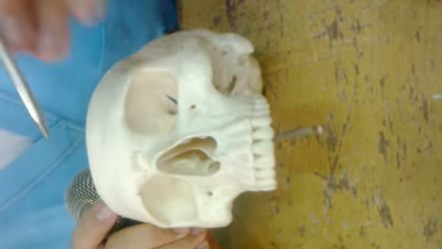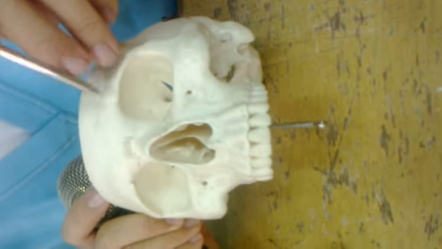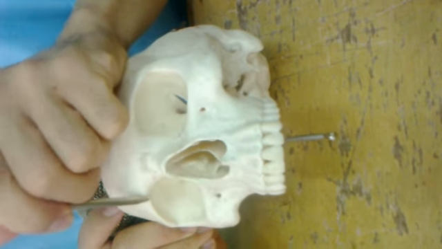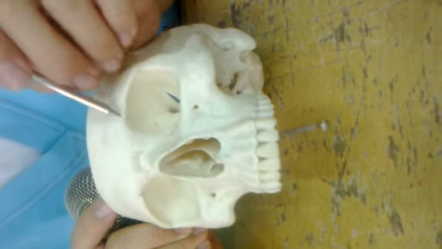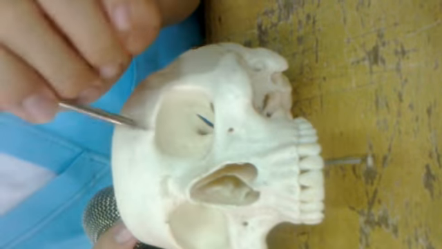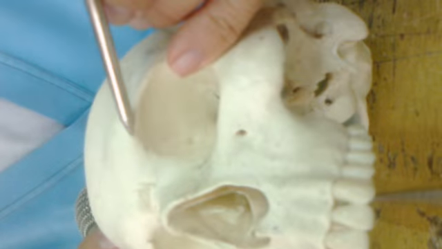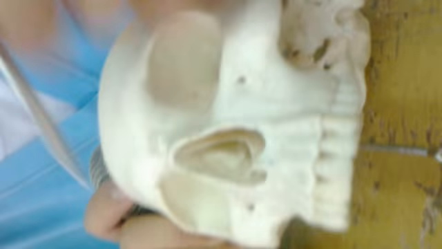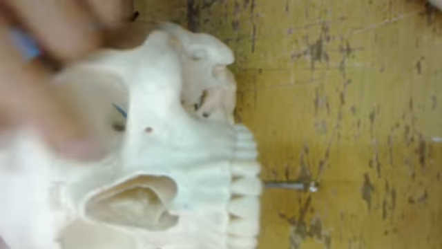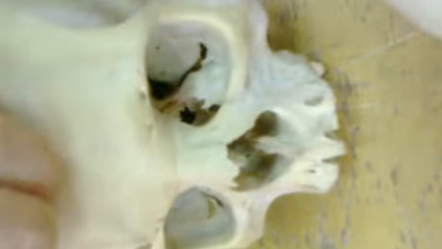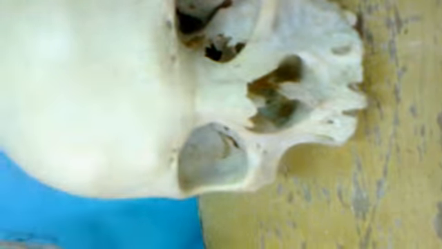Then, above the orbital margin, there's a presence of a notch there, or half circle. We call that now the supraorbital notch. If ever it becomes a full circle, then you have the supraorbital foramen. There are some skulls there that have it, like this one. So you have the supraorbital foramen.